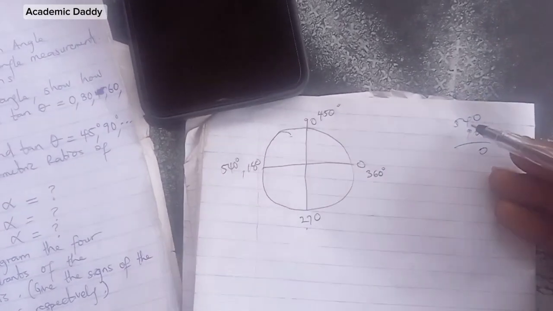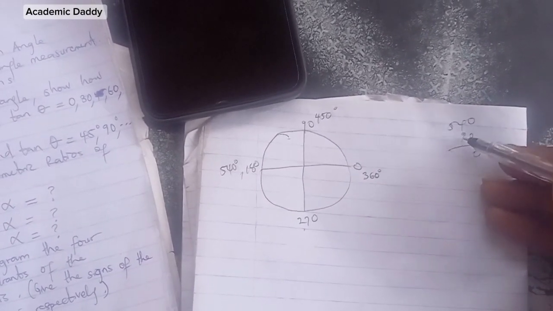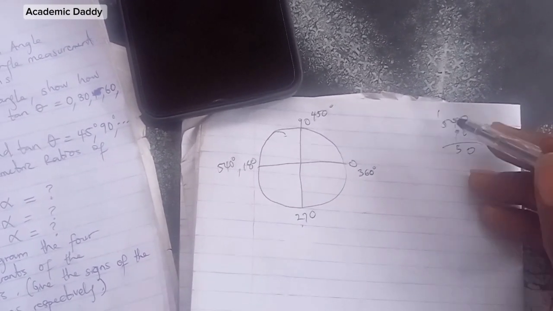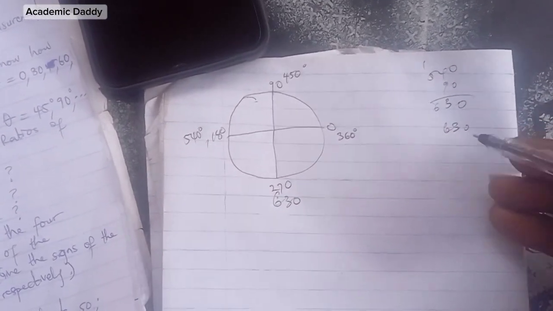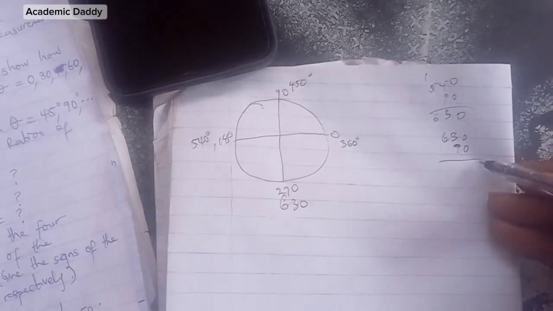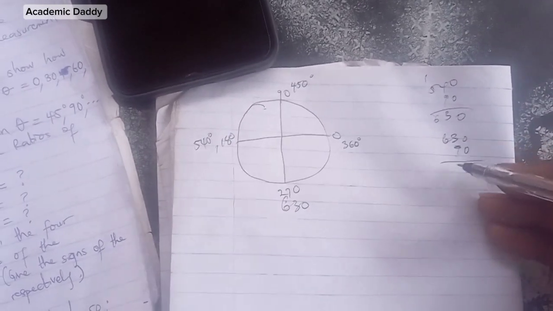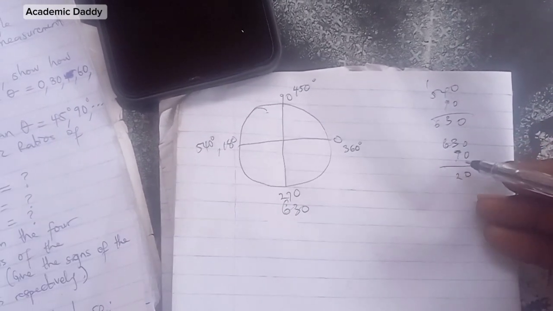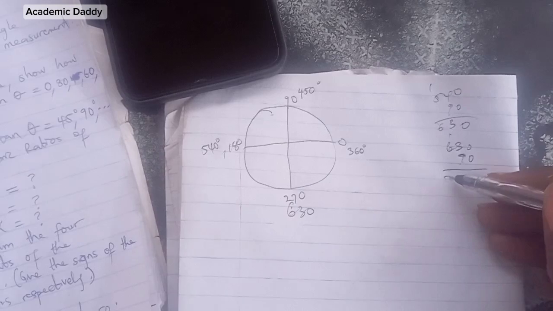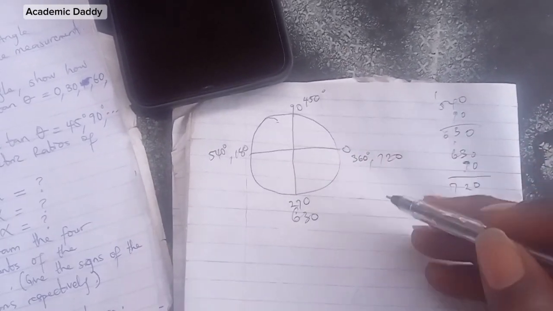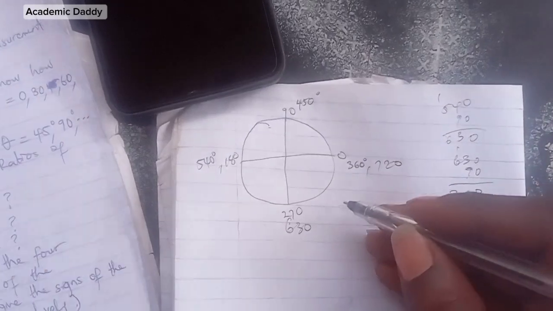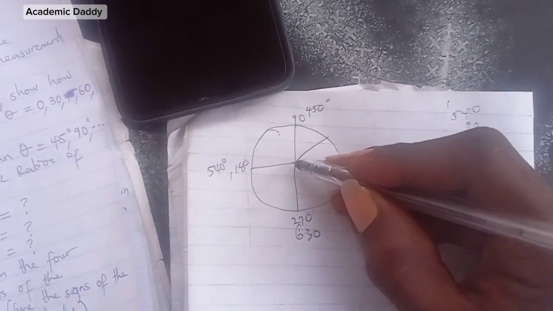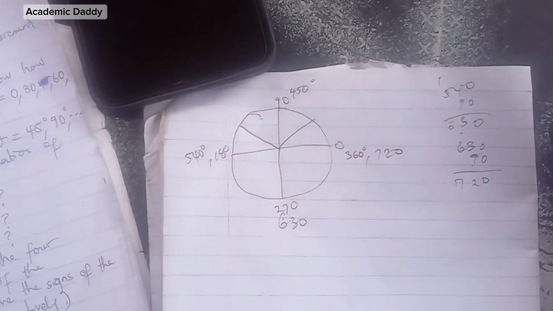540 plus 90 gives 630. And 630 plus 90 gives 720. And this is the way it keeps going on and on. It doesn't stop. But that is not my business. My business is simply the case where I divide the upper part of this circle into 4 equal parts.